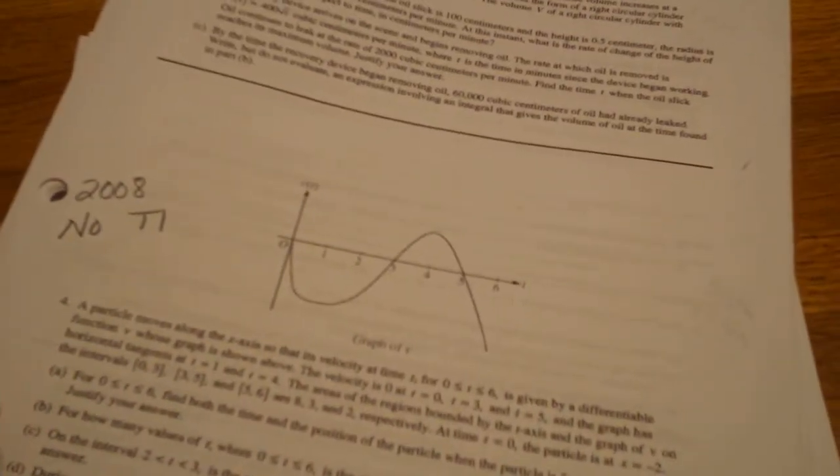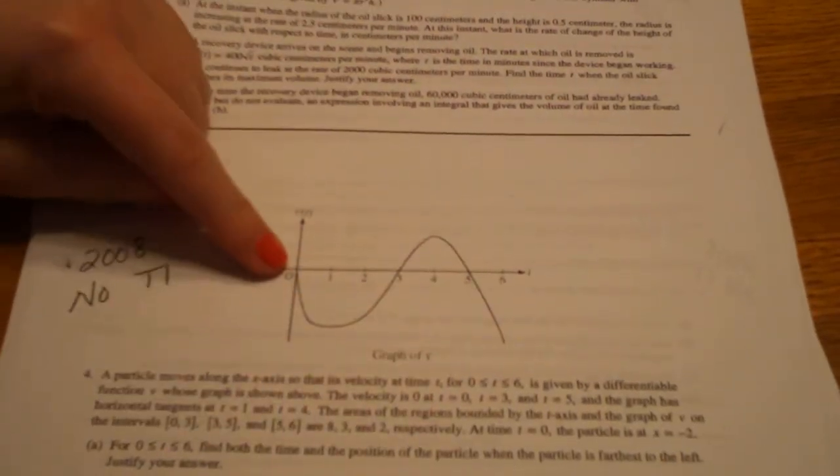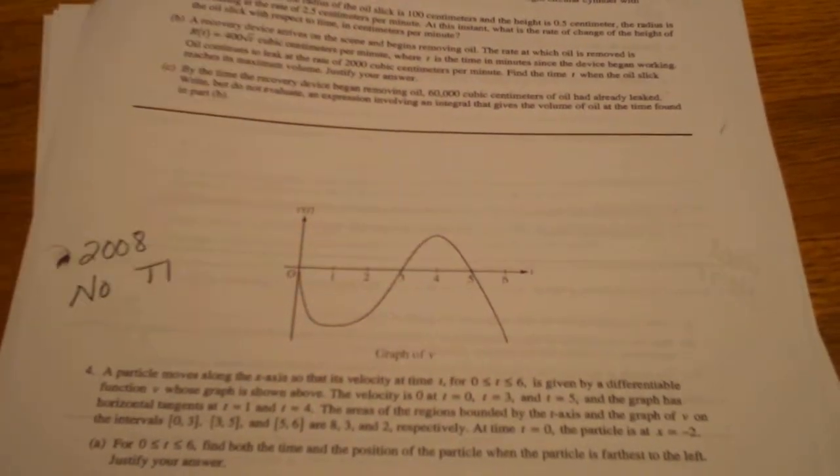All right, 2008 number 4. We have a nice velocity particle motion question, so this should be a good one. Part A: find the time and position of the particle when the particle is furthest to the left. Well, I can tell from my graph, remember this is my velocity graph, that my particle starts someplace.